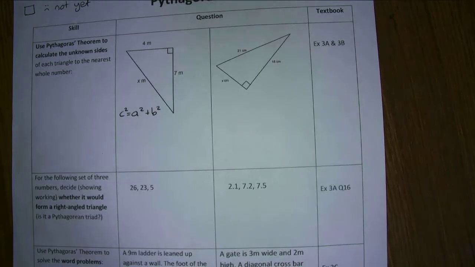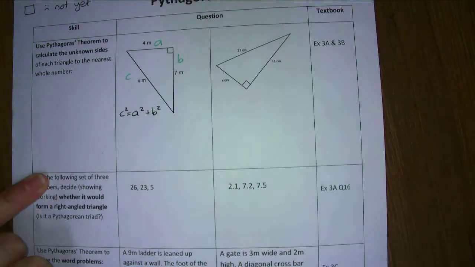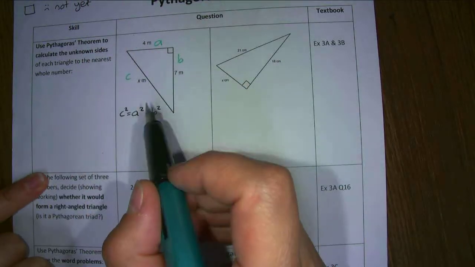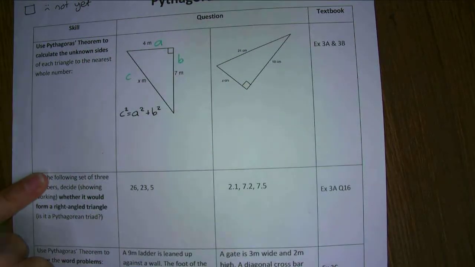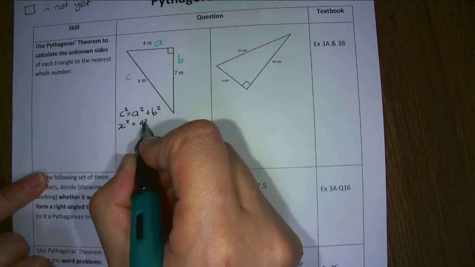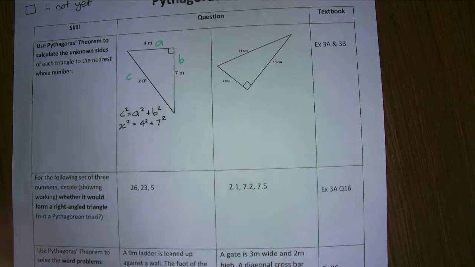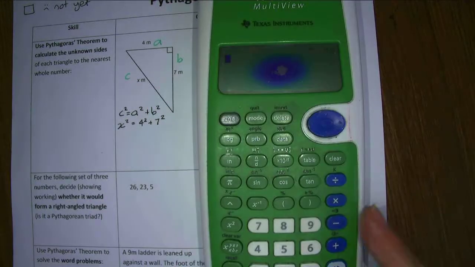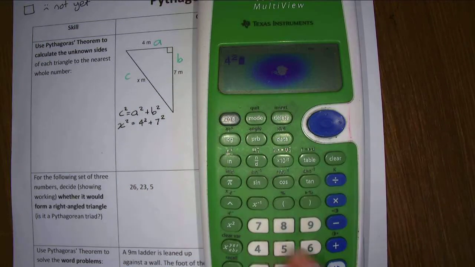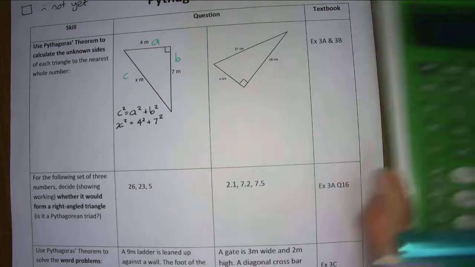It's often a good idea to label your sides. Hypotenuse is c, the other two are a and b. It doesn't matter which is which, but the hypotenuse is c. Substitute in your values. X squared equals 4 squared plus 7 squared. Because our x squared is on the left, we know we don't have to rearrange, so we're adding. 4 squared plus 7 squared is 65.